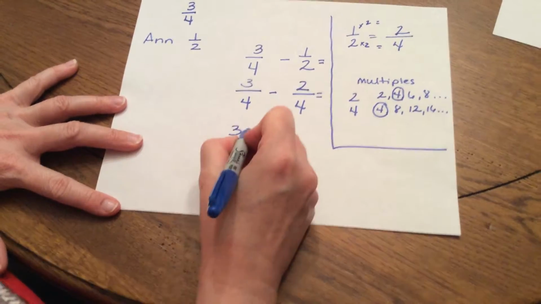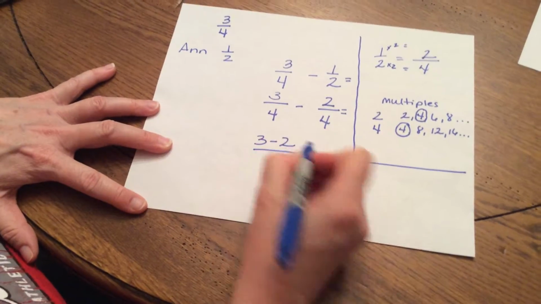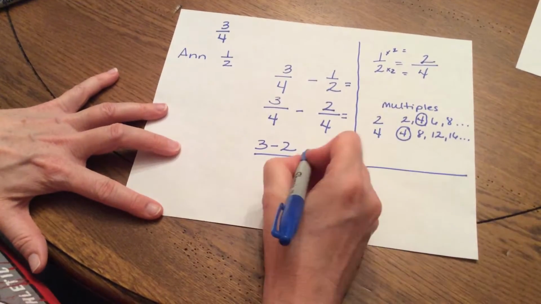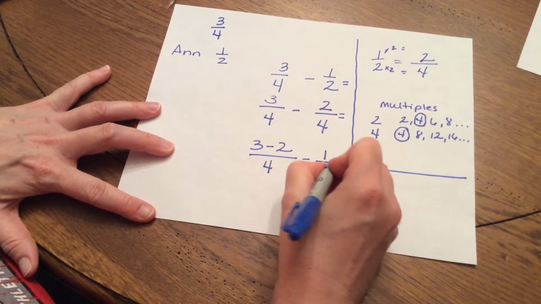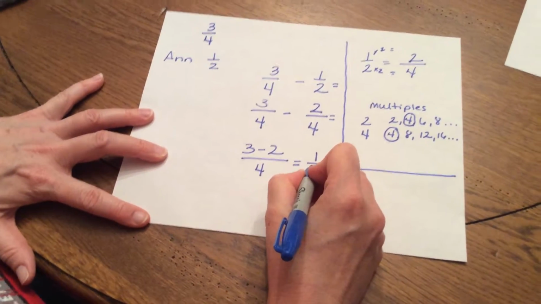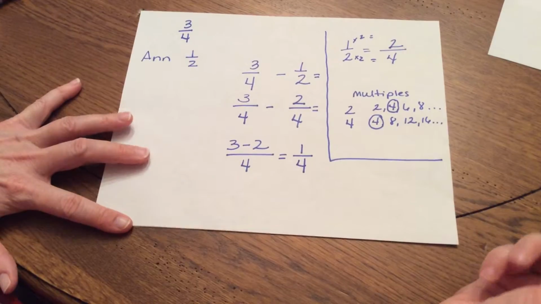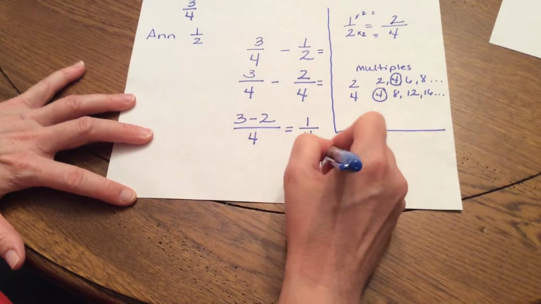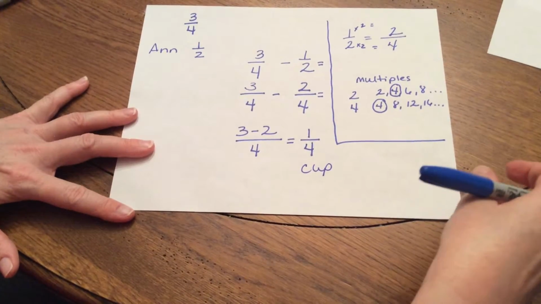So now we're ready. 3 minus 2, those are our numerators. We're going to bring down our common denominator. So 3 minus 2 is 1. Bring over our common denominator. So Anne still needs 1/4 cup of flour for her recipe.